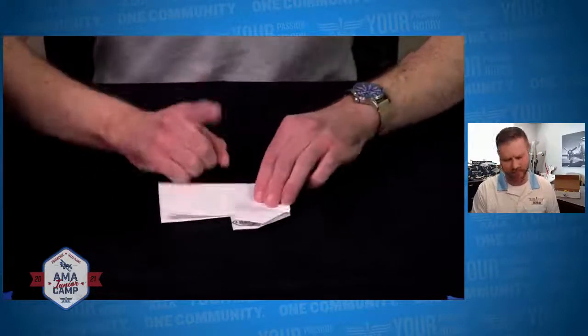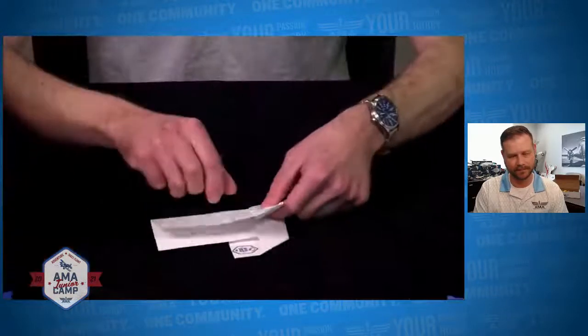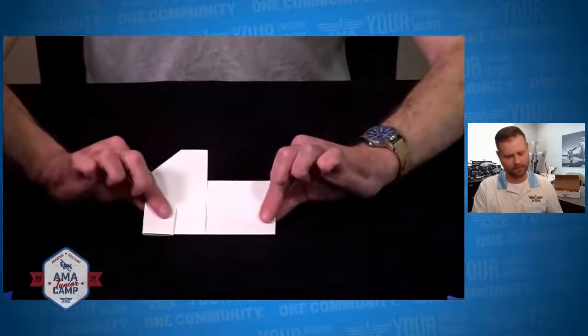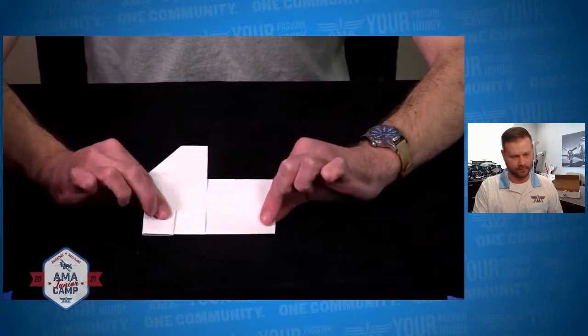All right, so we've only got one more step in this paper airplane, and it is making the wings. And as we will learn throughout the week, wings are obviously the most important part of any aircraft, model or not, and this one is no different. Paper airplanes are no different. So what we are going to do is take one side of the paper here, and we are going to fold it down.